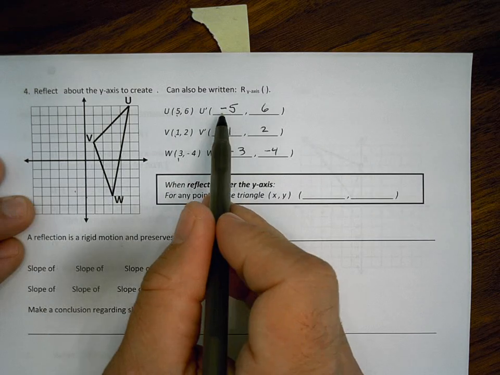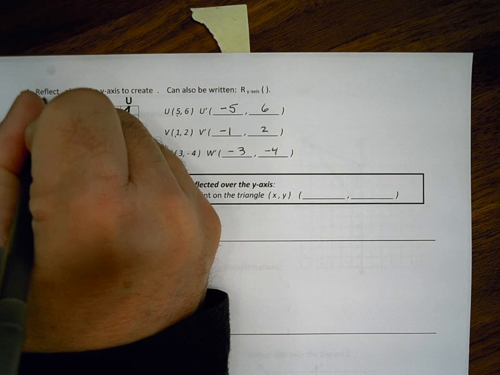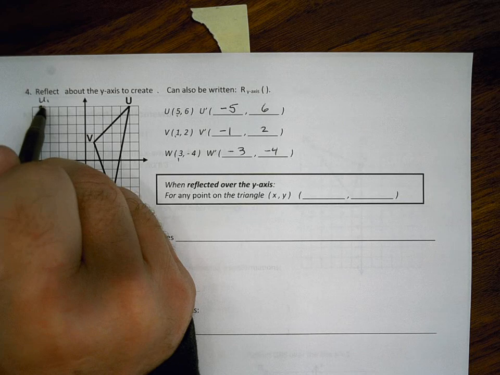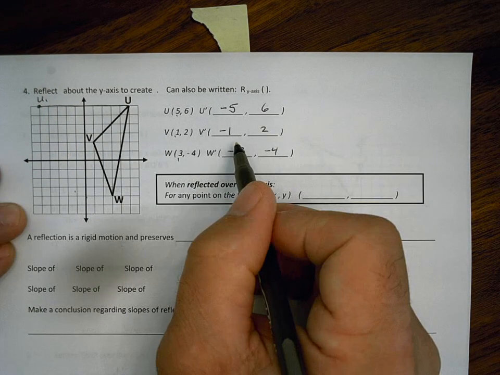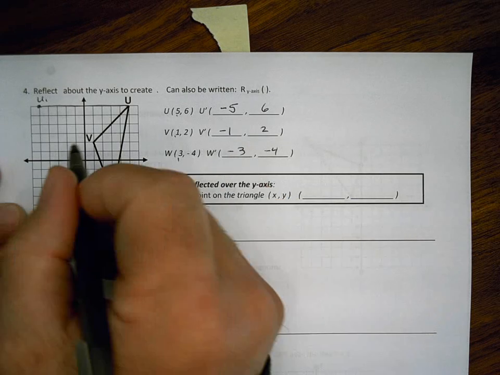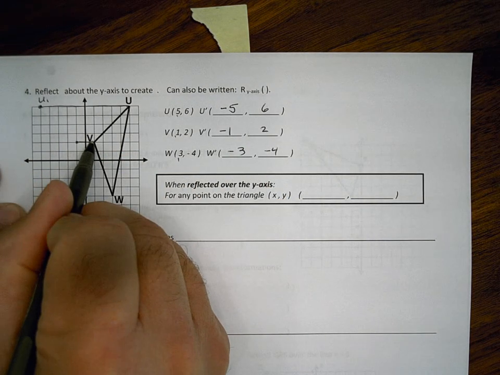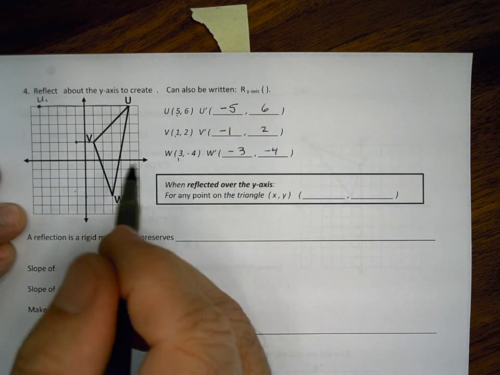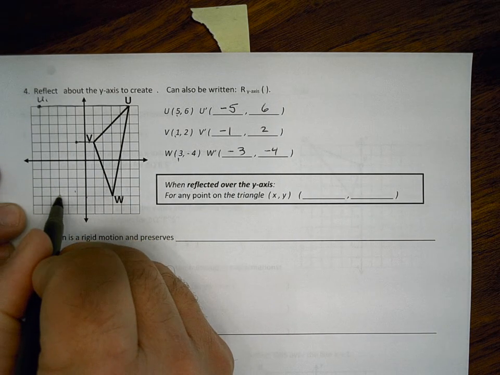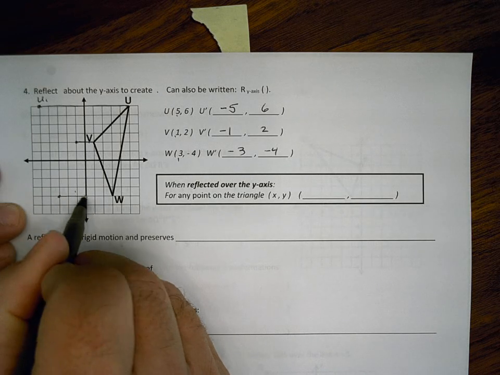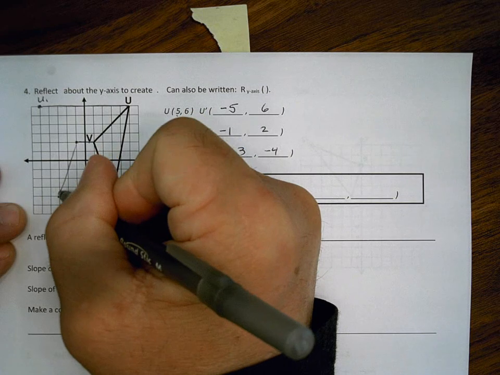So U prime is at -5, 6. And you can see a horizontal line would draw straight over there. V prime is at -1, 2. And again, you can see that it's horizontally right across. And Y prime is at -3, -4. And again, you can see a horizontal line could be drawn. And just to save a little time, I'm going to go ahead and freehand it here.